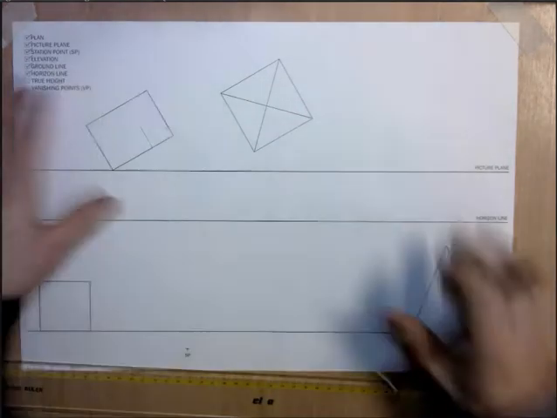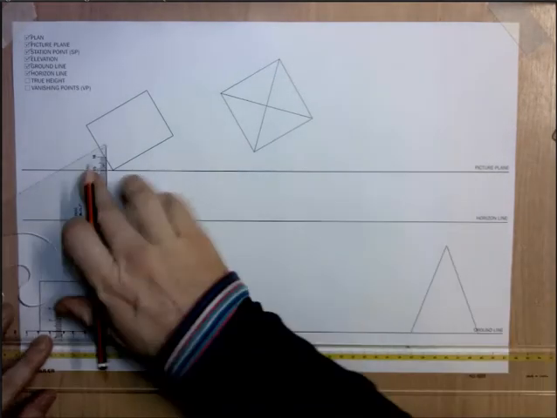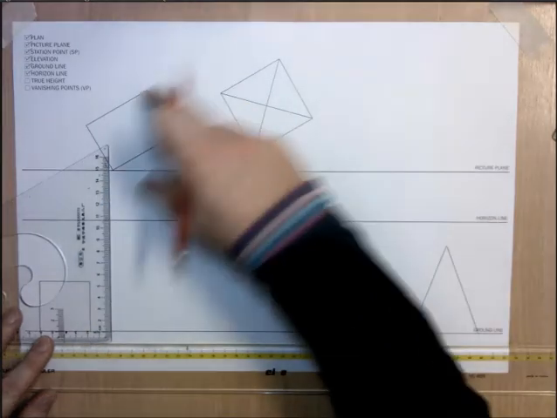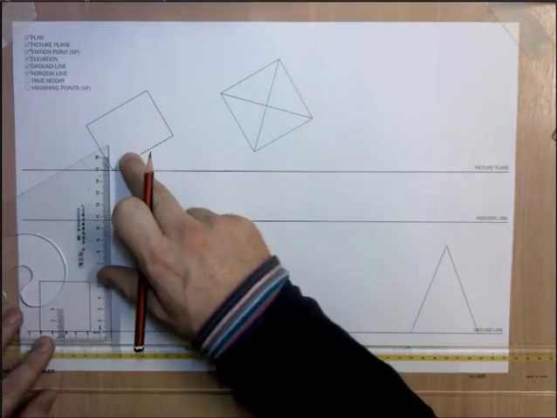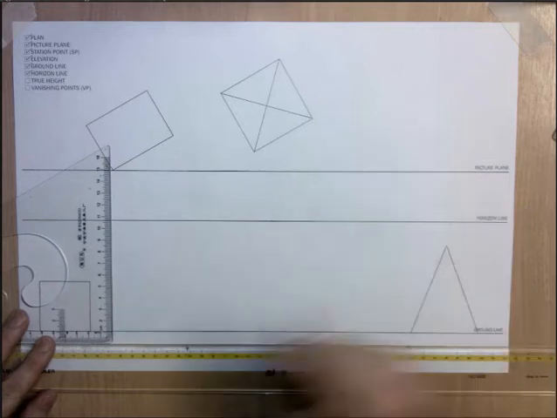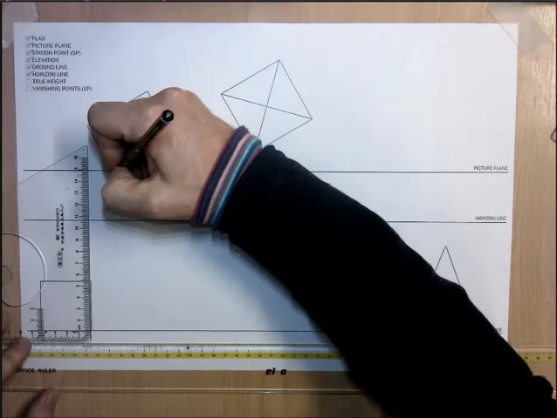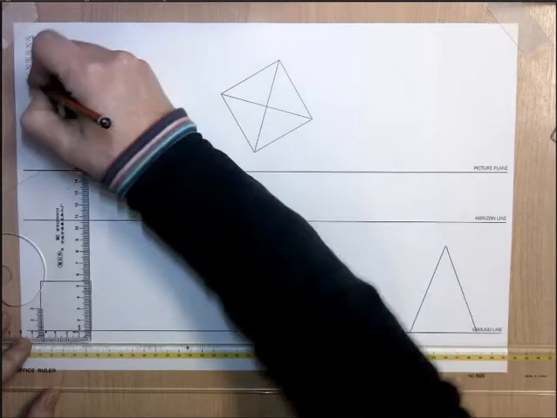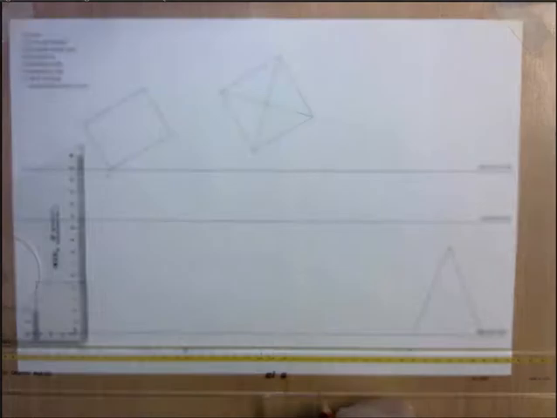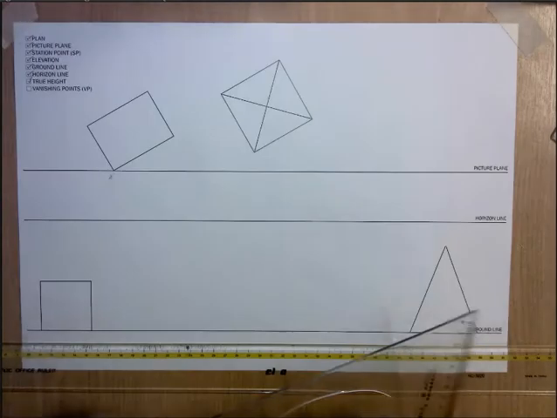So to complete the engine, we're going to need to do the true height line. Now the true height line is anywhere where the plan intersects with the picture plane. So that's obviously that point there, and that is forming our true height line. Done. What's left is the picture plane.